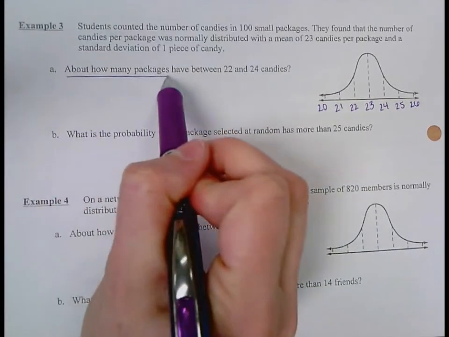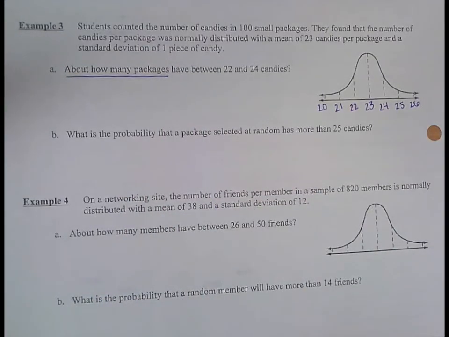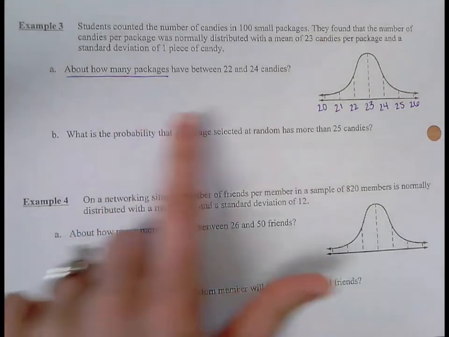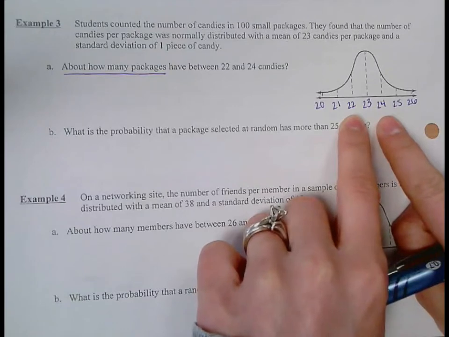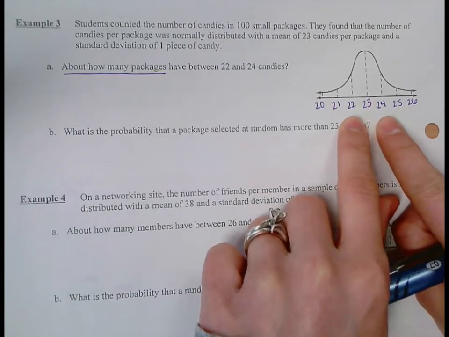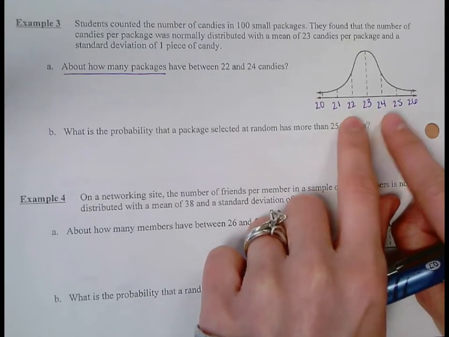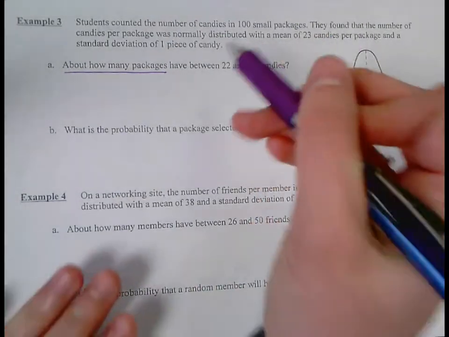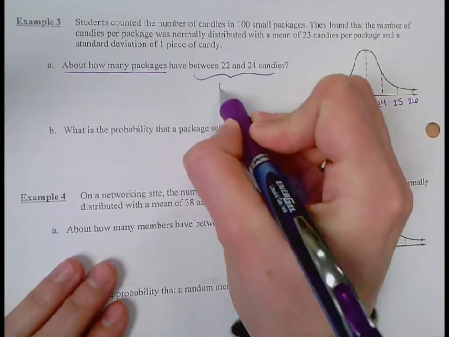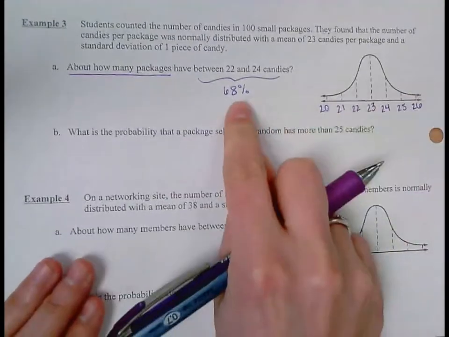This question is asking you for a number of packages. It is not asking you for a probability. So your answer should be a number of packages. It should not be a percent. So first of all, if we look at our curve between 22 and 24, what percent of our data is that? 68. So it's within 1 standard deviation on either side, 68%. So between 22 and 24 candies is 68%.